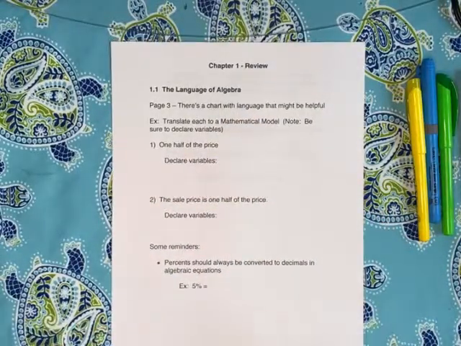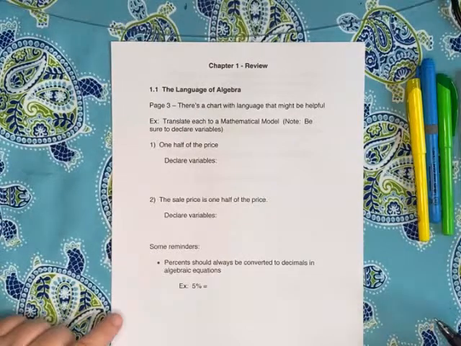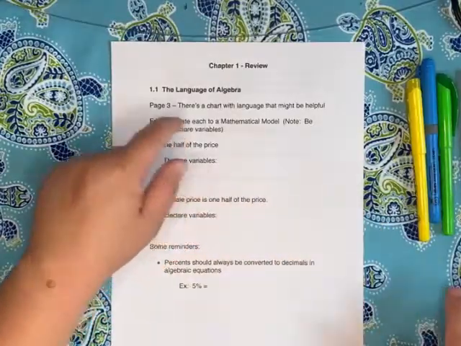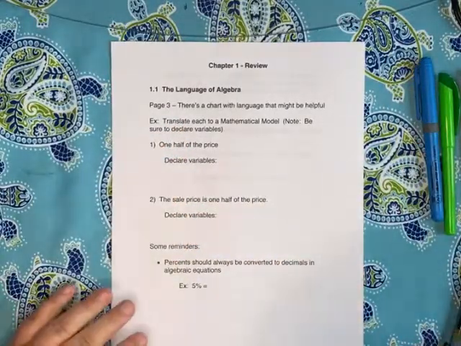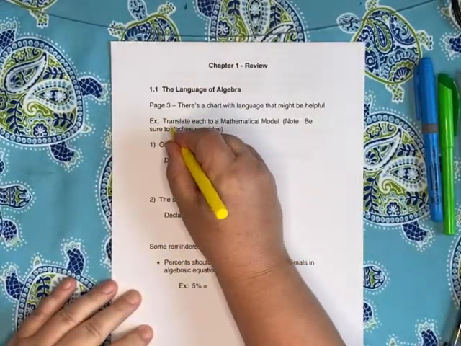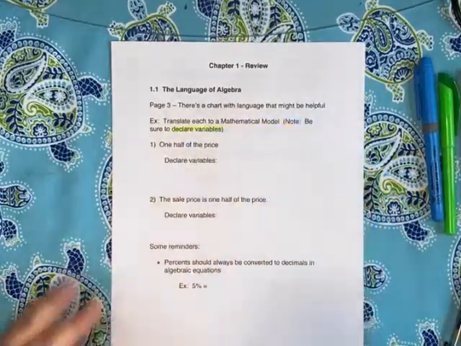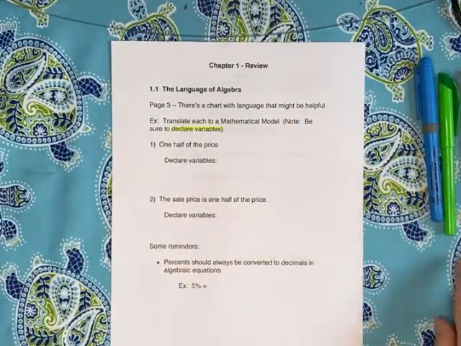I'm going to dive right in and we're going to start some translations because that's the first step towards word problems, which is going to be one of our main foci this semester. So we're going to declare variables. I've got my handy dandy yellow highlighter. Remember to declare variables, and I'm going to show you what that looks like while we're doing it.